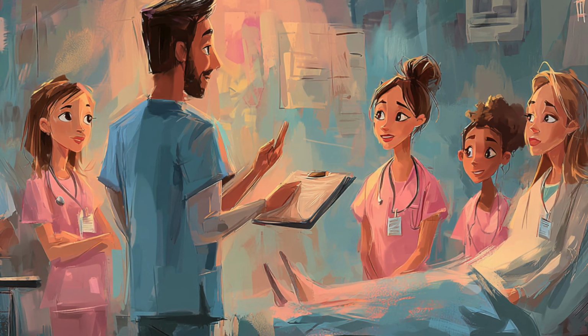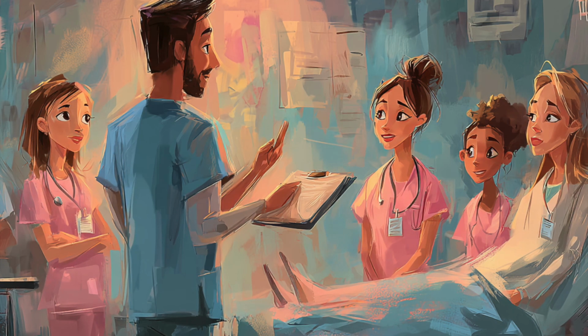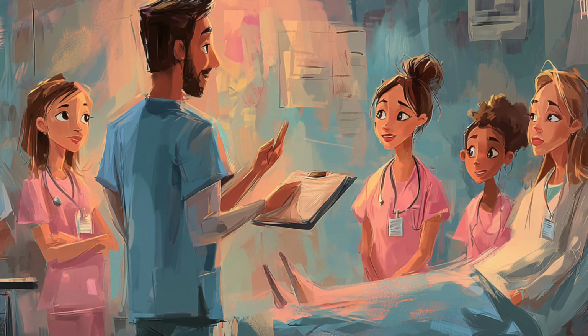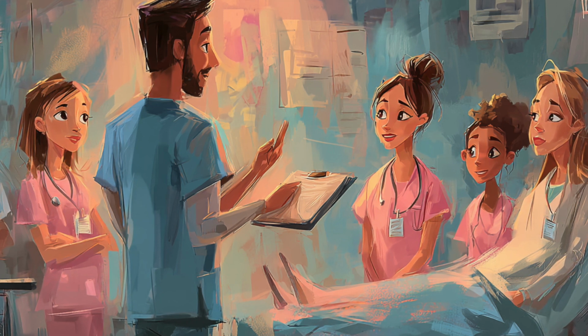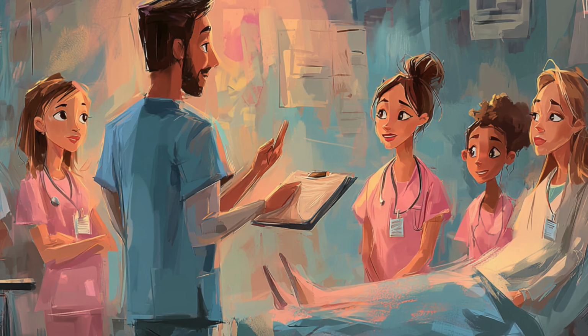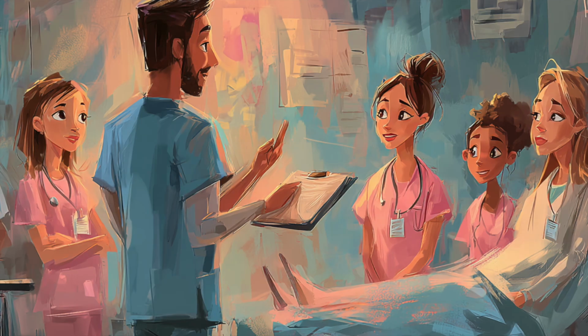Pop test question: which organ is especially important for dosing gabapentin and pregabalin? A. Kidney. B. Appendix. C. Spleen. D. Gallbladder. The correct answer is A. Gabapentin and pregabalin are primarily eliminated through the kidneys, so renal function matters.